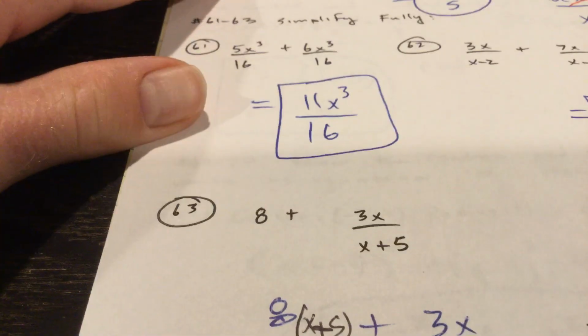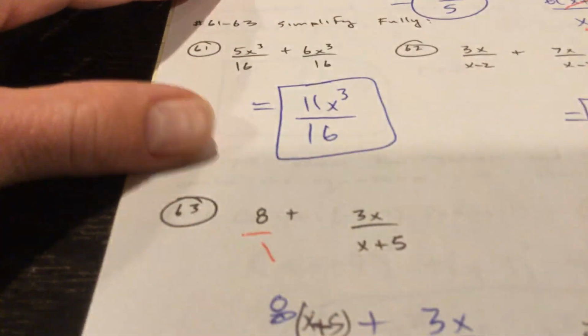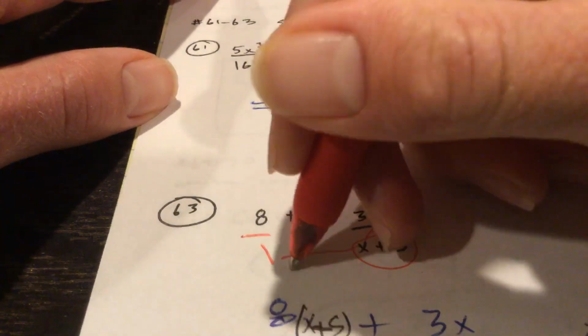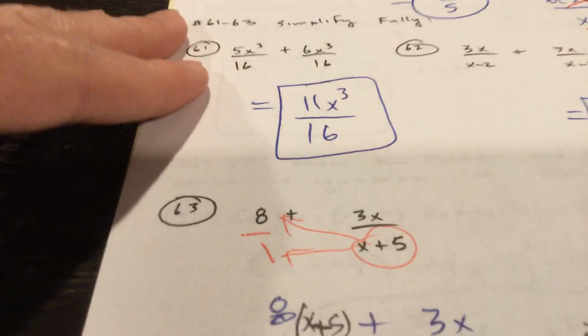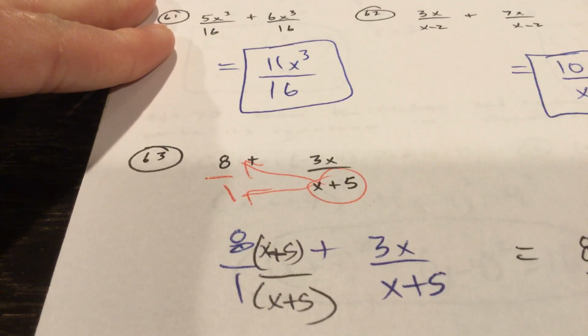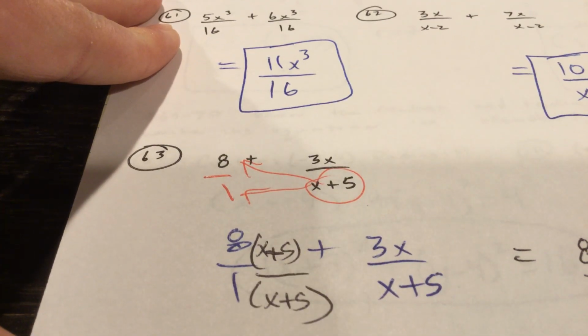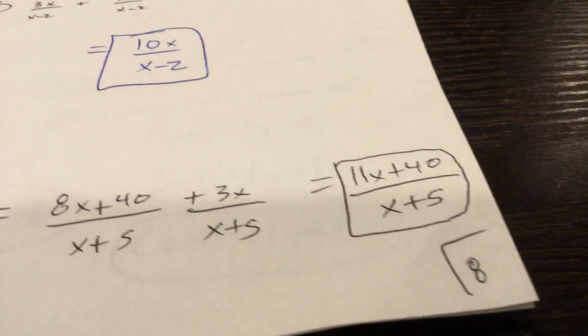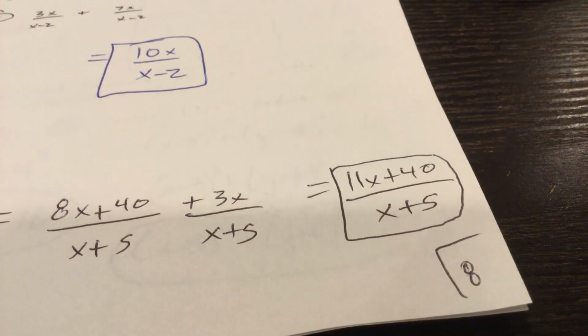On 63, it's going to be 8 over 1 plus 3x over x plus 5. That means you need to give this 8 over 1 the x plus 5 over x plus 5. It's going to be 8x plus 40 over x plus 5 plus 3x over x plus 5. 11x plus 40 over x plus 5.